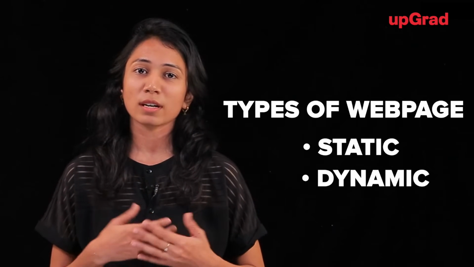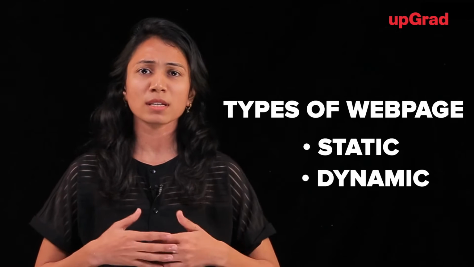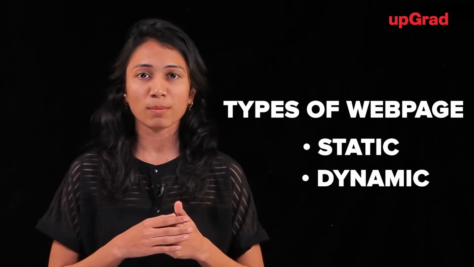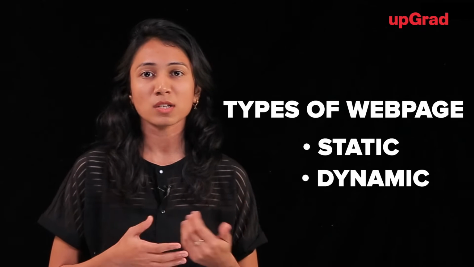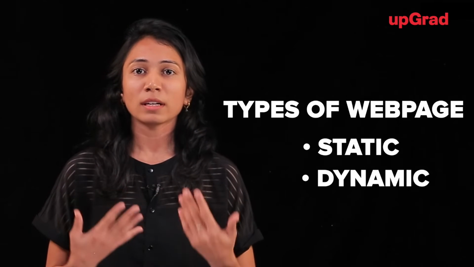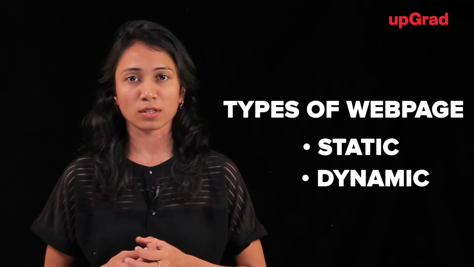The information on a dynamic web page keeps on changing because the data is fetched from the server. The server interacts with the database which maintains and manages the data. So whenever the contents of a database change, the dynamic web page also reflects those changes.